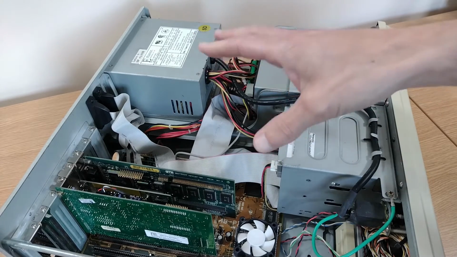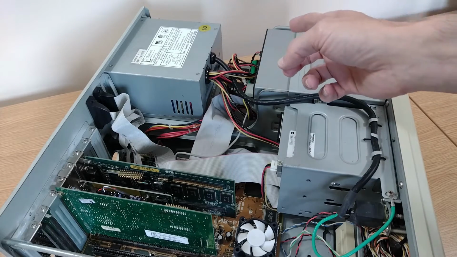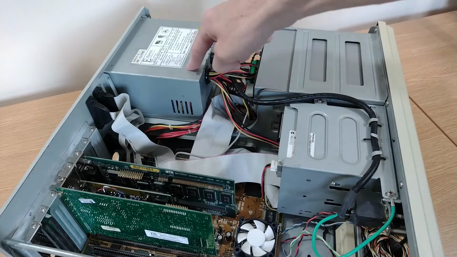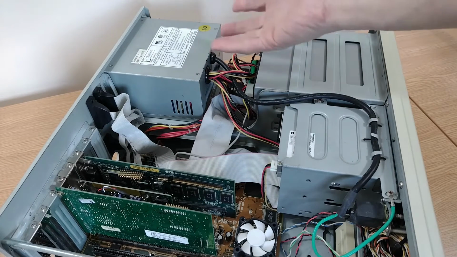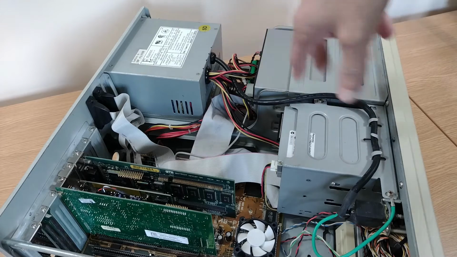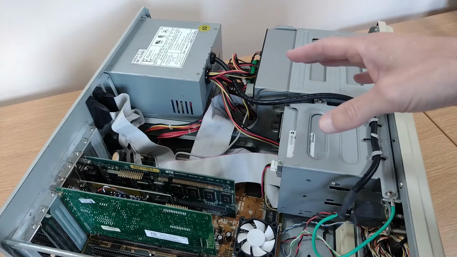Now the long and short of all this is that when we take this system and put it in the ATX case, the AT power supply won't come across. The AT power supply will stay in the AT case, and we'll use an ATX power supply in the ATX case. You're not going to mix power supply and case type. They tend to stay together.